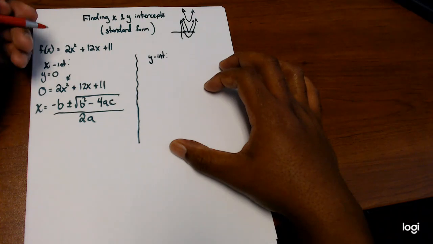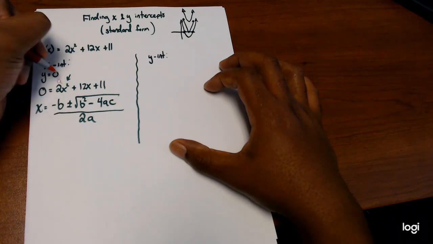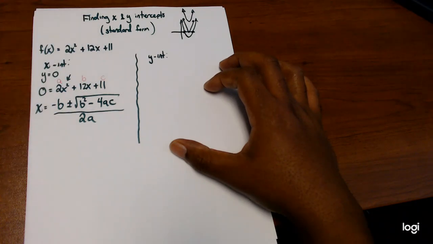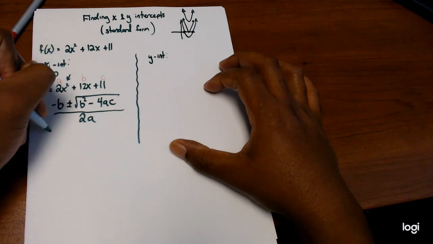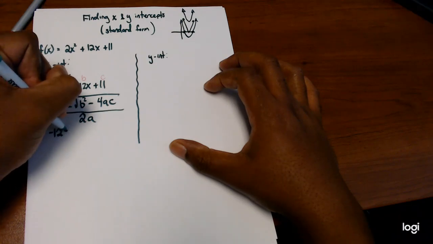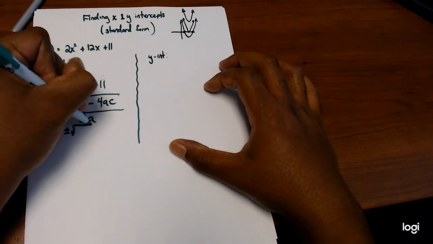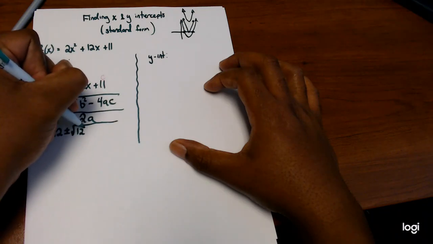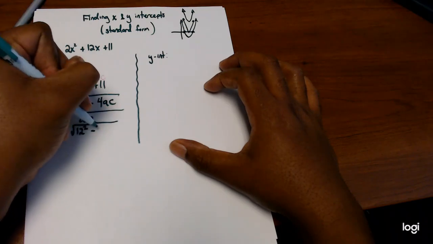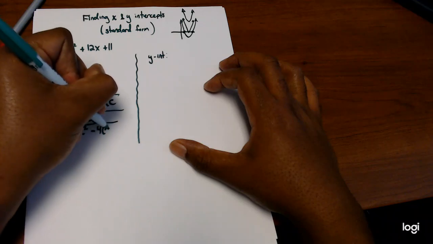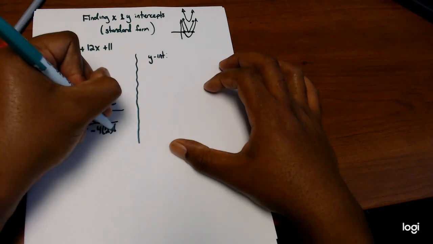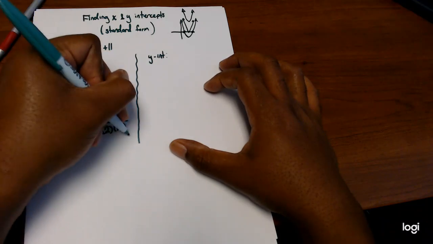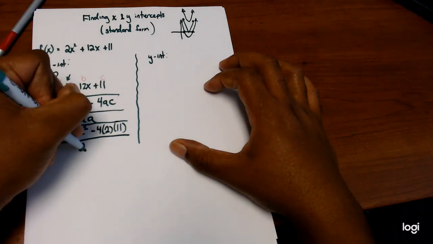In order to use the quadratic formula, we just take our a, b, and c from standard form there, and we fill them into the formula. So b is 12, so then we have negative 12 plus or minus the square root of 12 squared minus 4 times 2 times 11, all over 2 times 2.